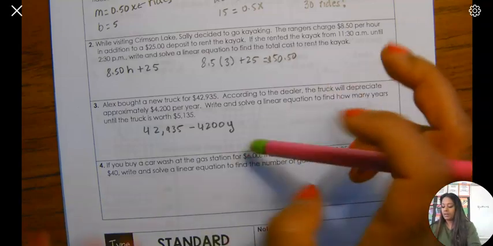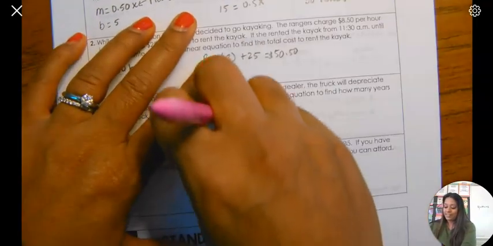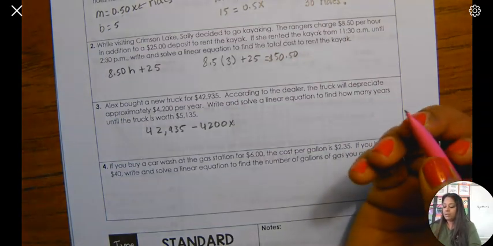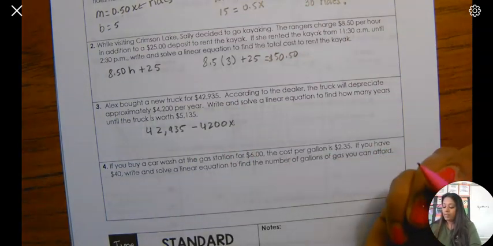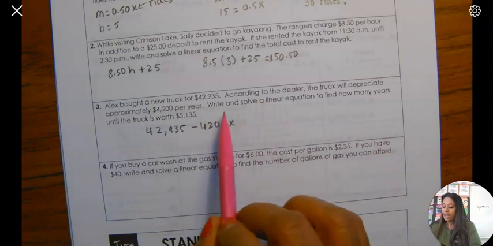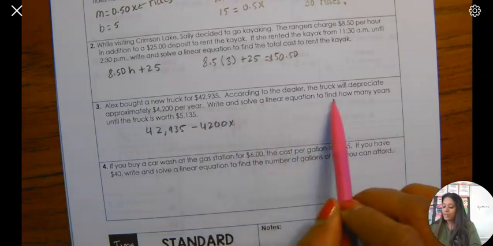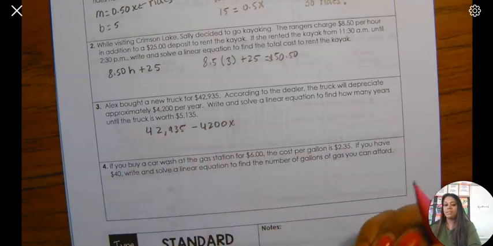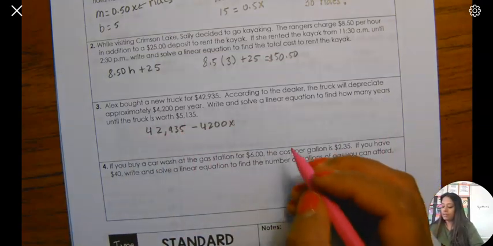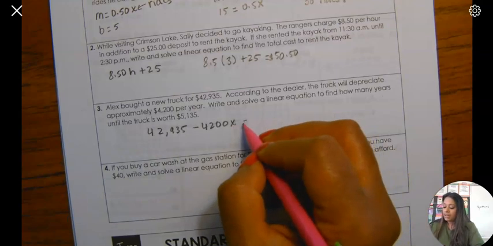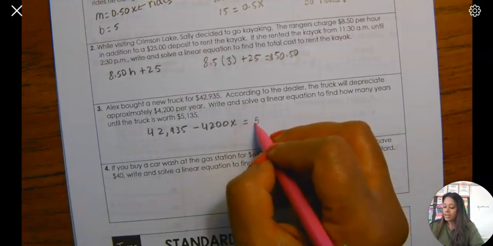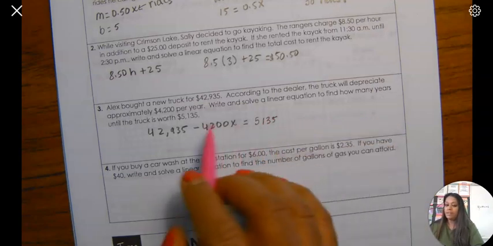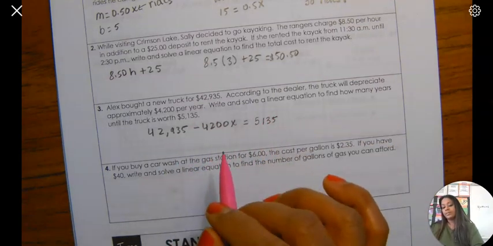Every year. I don't want to use Y for year, I just use X for year. Okay? So that's that. We want to write and solve a linear equation to find how many years until the truck is worth $5,135, which means that all of this has to be equal to 5,135. This is written a little weird.